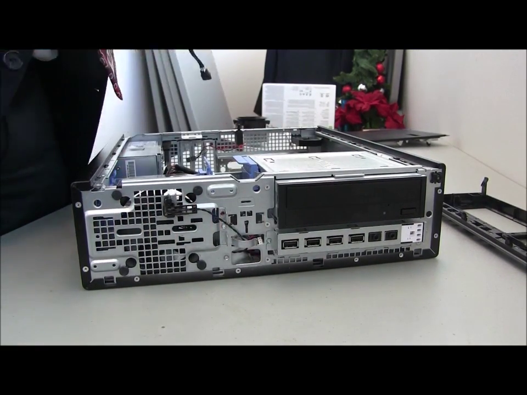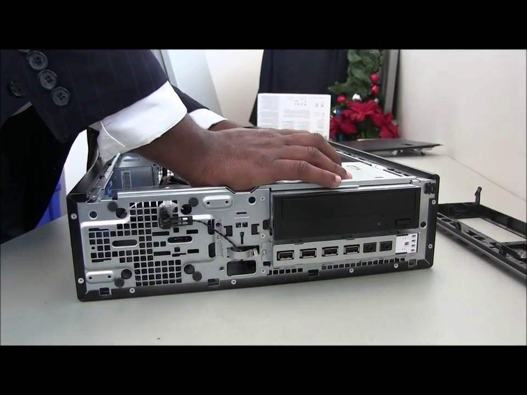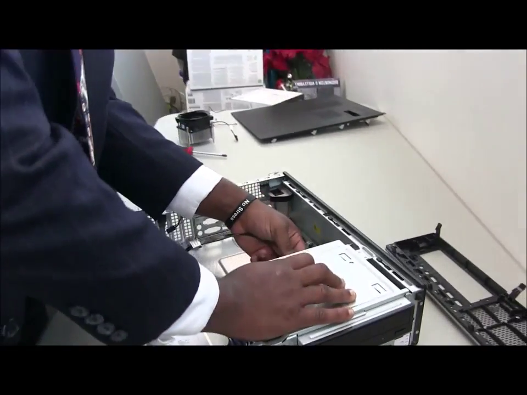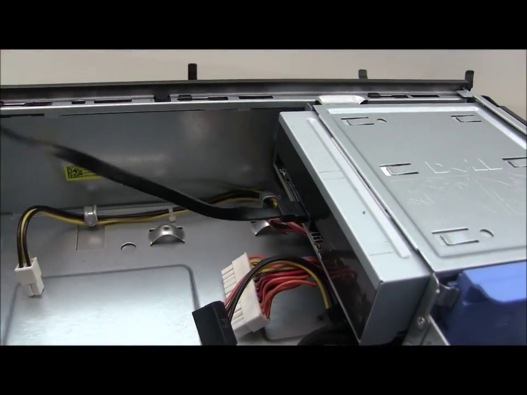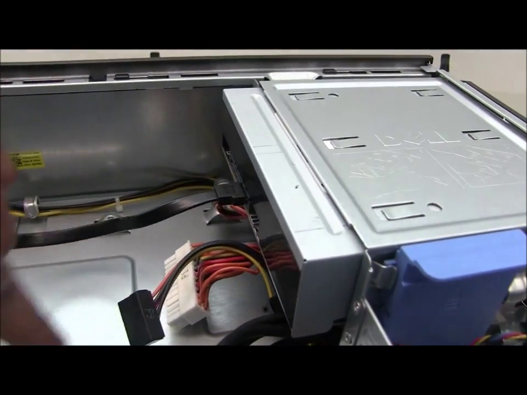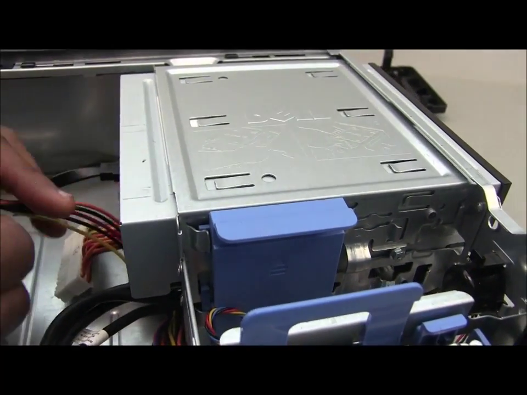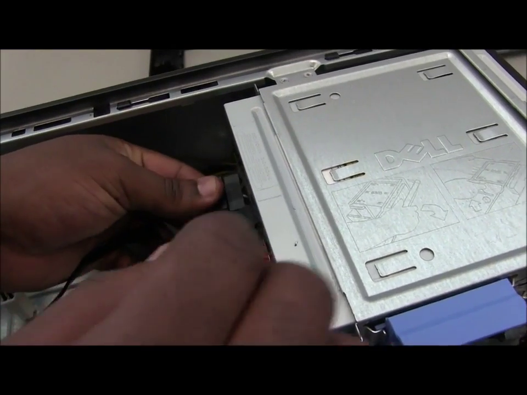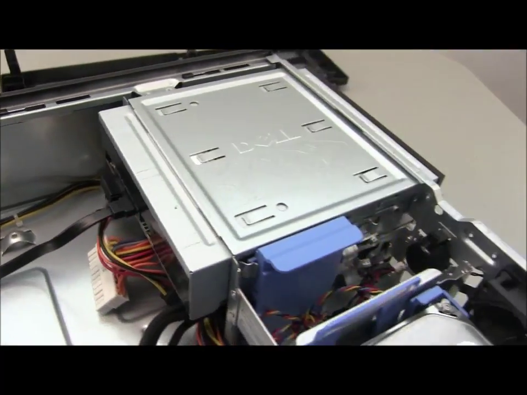Now you want to grab your SATA cable and connect it to the optical drive. As you can see where I connected it, this will connect to the motherboard in the future once we place it in here. Then you want to connect one of the Molex connectors from the power supply into the optical drive. And there you go.